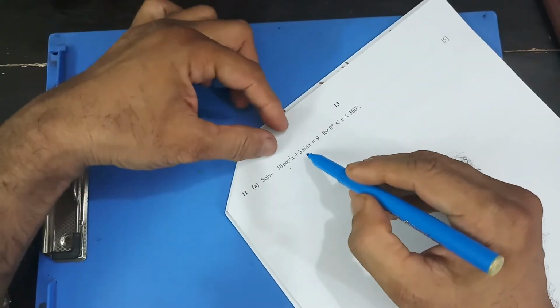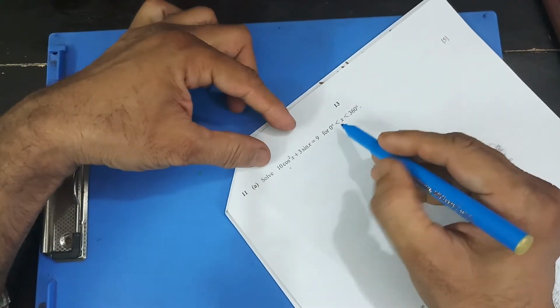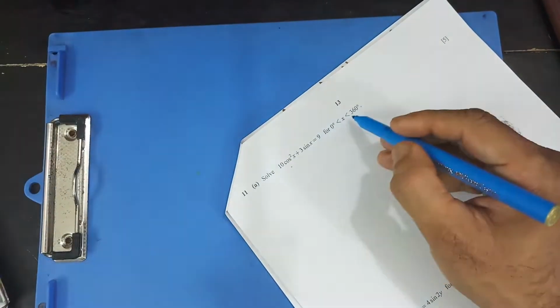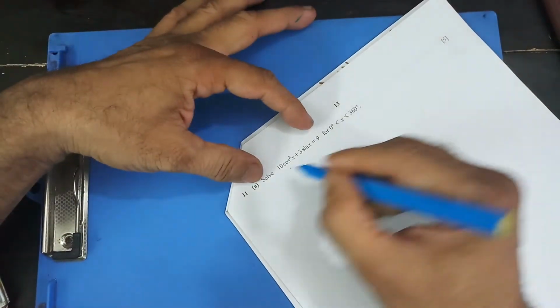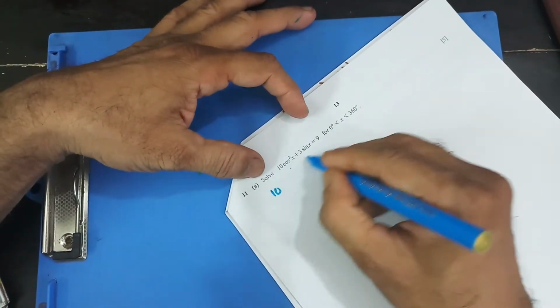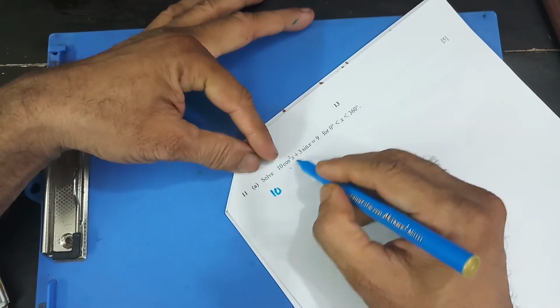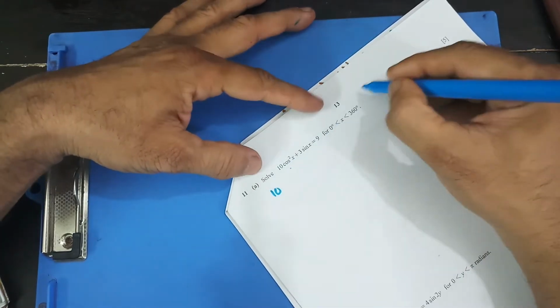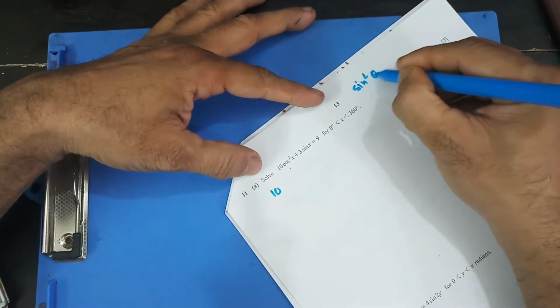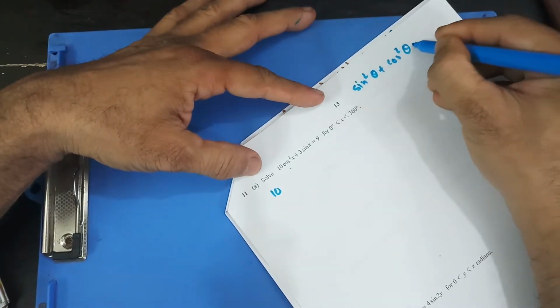Solve 10 cos² x plus 3 sin x equals 9, and the range of x or domain is given, 0 to 360 degrees. So I have to change this to one trigonometric ratio, either sin or cos. It's better if I do sin, because sin² theta plus cos² theta equals 1.